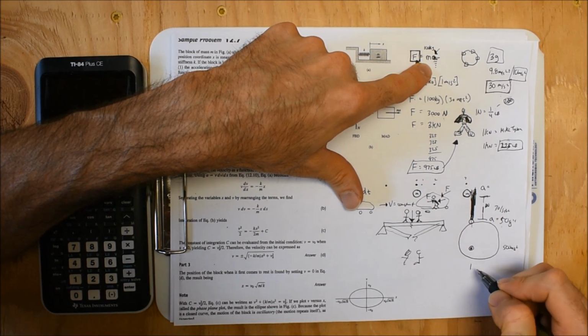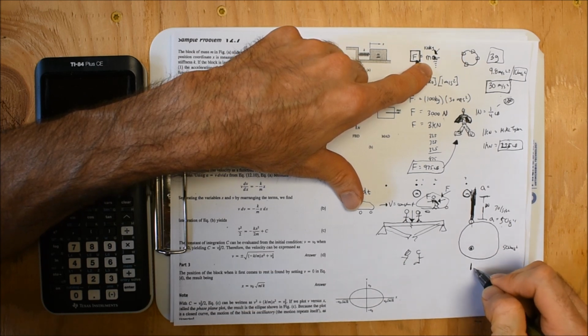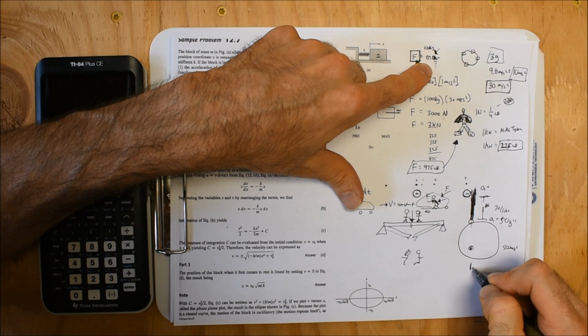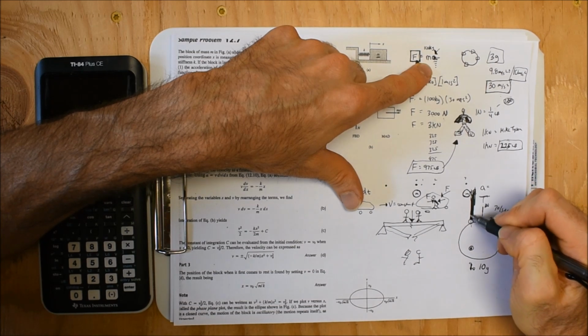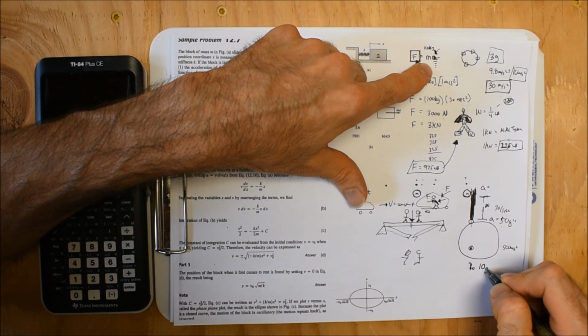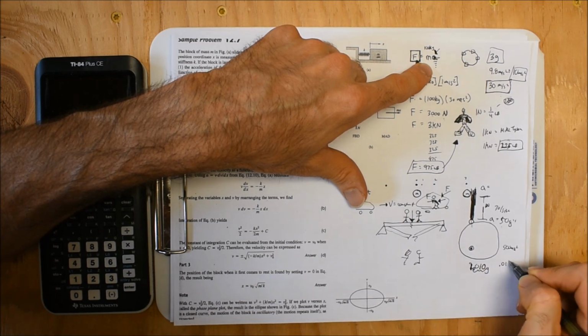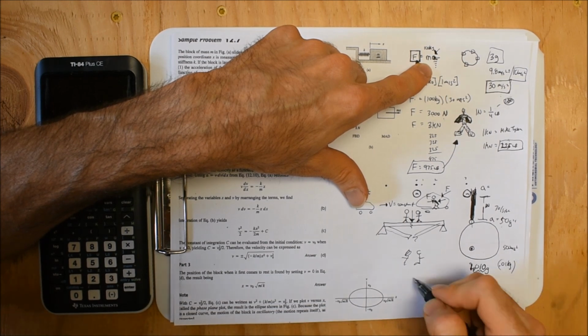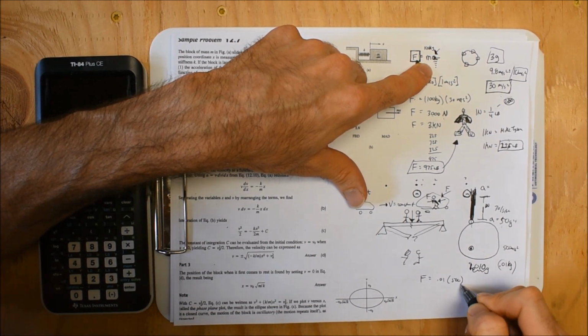I'll give you the benefit of the doubt and say it's 10 grams. That's fair enough; it looks like it's made out of metal. We move the decimal place 3 times, 1, 2, 3, and we get 0.01 kilograms. Okay, so now we got our force. Force is 0.01 times 500.